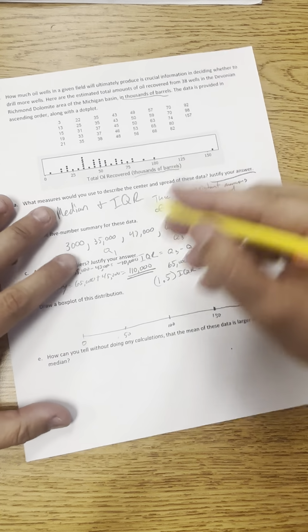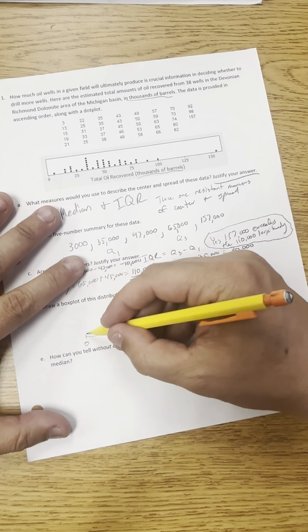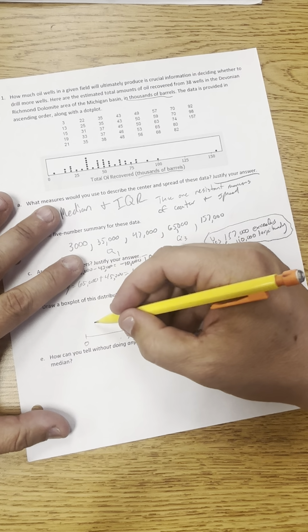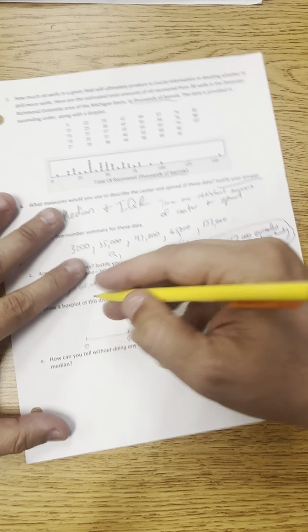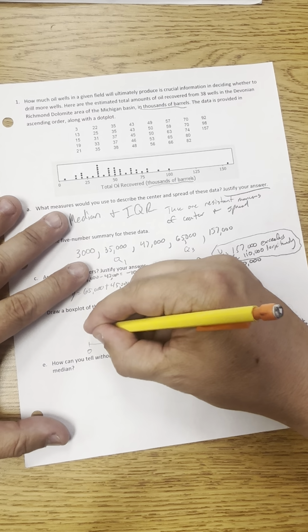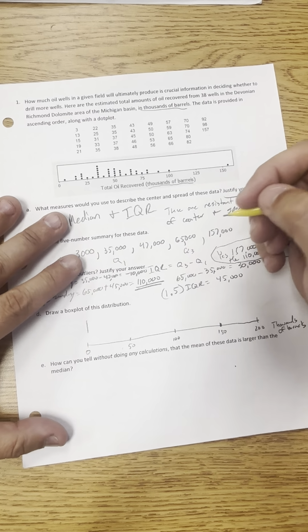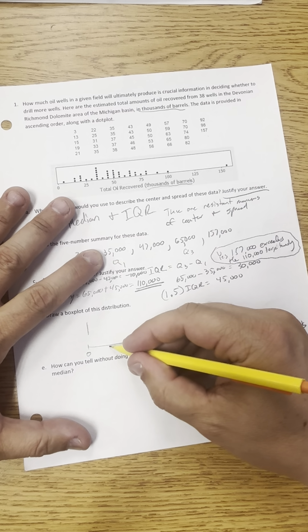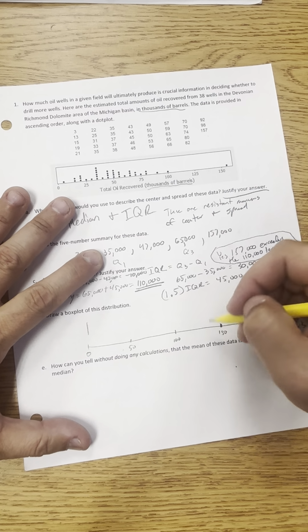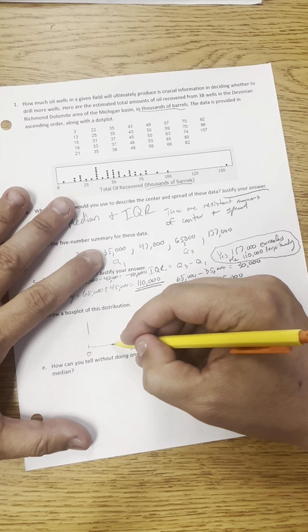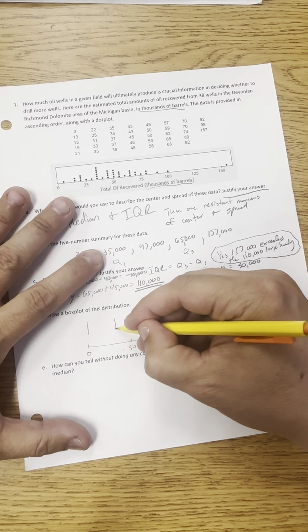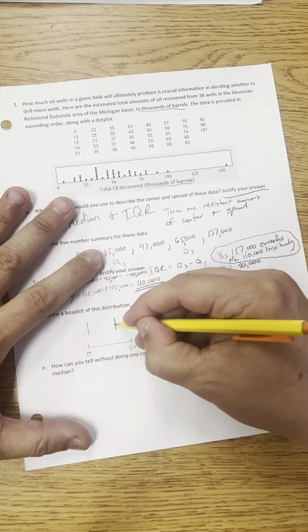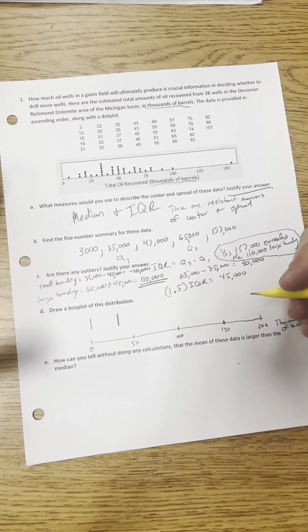Okay, so this minimum was 3, and you're not going to move it over very far, right? Because this is 50 to 0. So 3 is going to be almost on the 0, just a little bit to the side of it. Okay, and then 35,000, well, here's 25,000 would be here. And I'm not going to mark that because then I'd have to mark all of them. But 25,000's here, so we move over. That's about right.